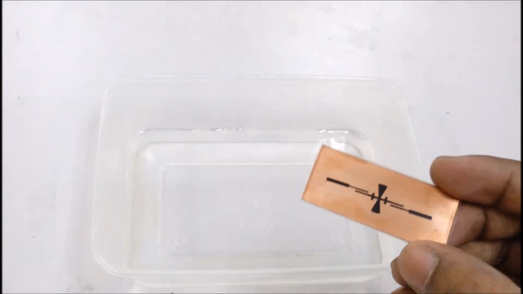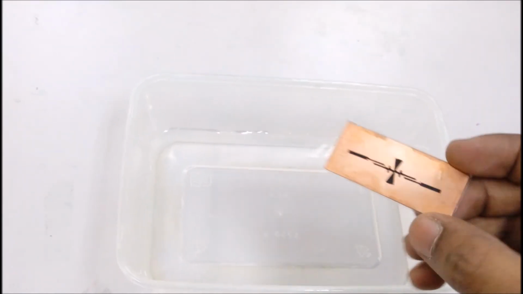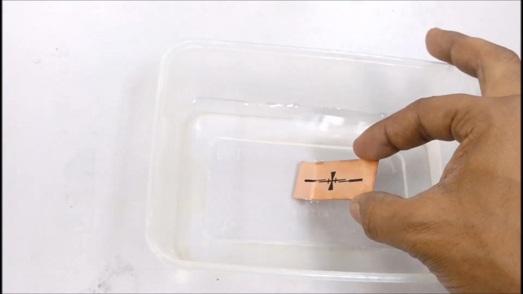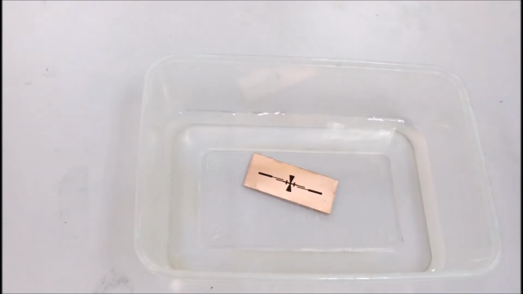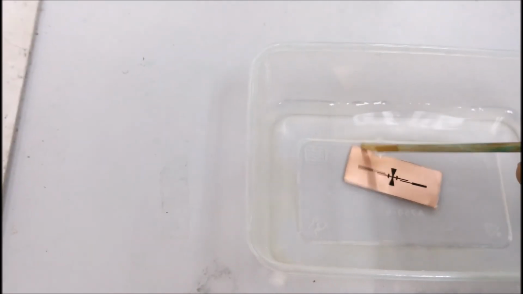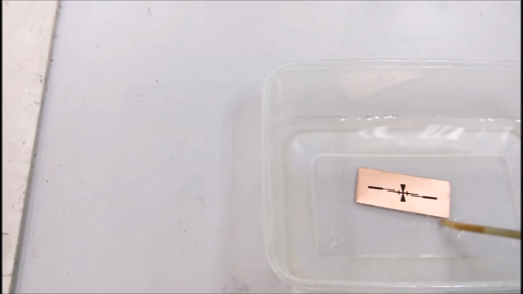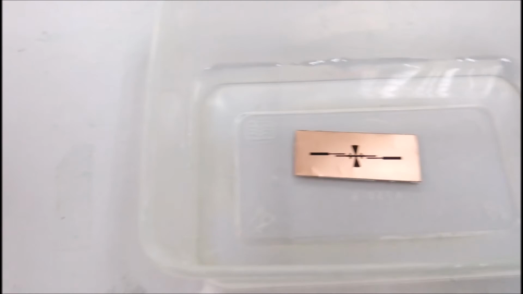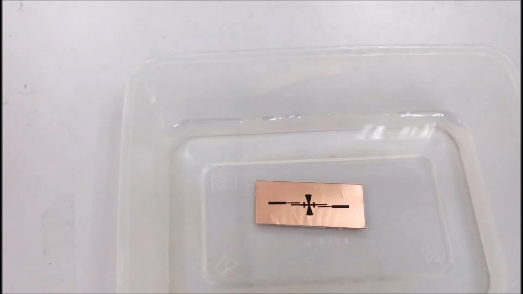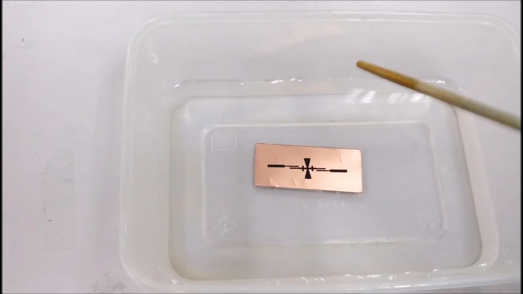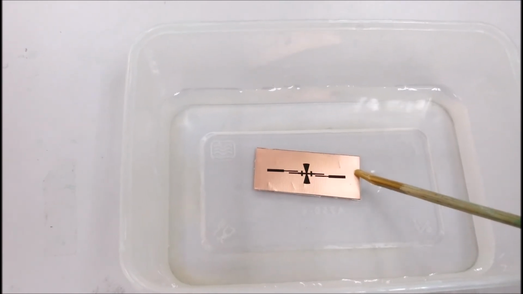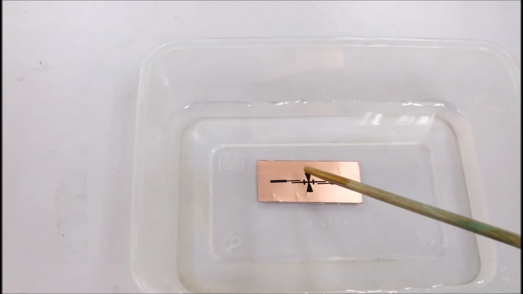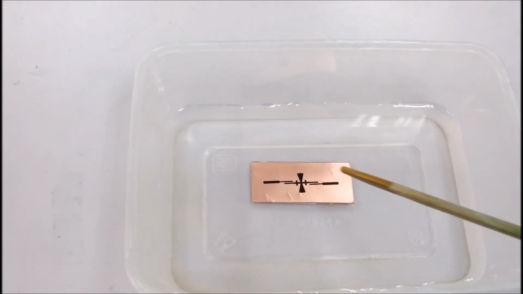Anyways, now we will drop this substrate inside the solution. We'll pour it. Bismillahirrahmanirrahim. We will keep our design inside the solution for hours until you see all the copper removed from this surface and the substrate is open, apart from these black designs, these black lines.